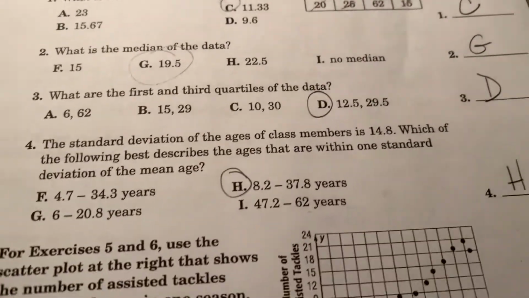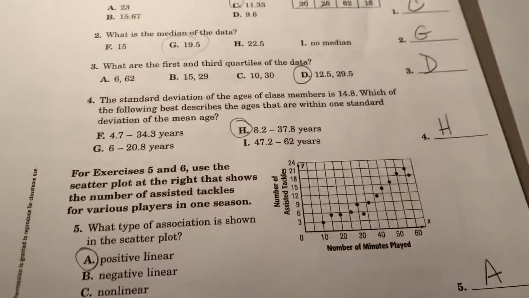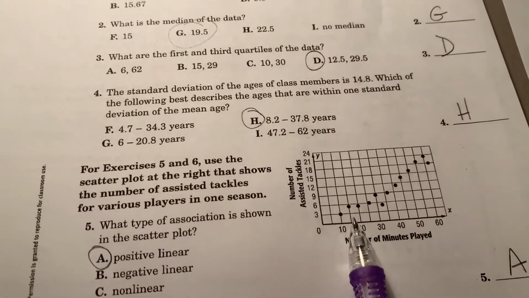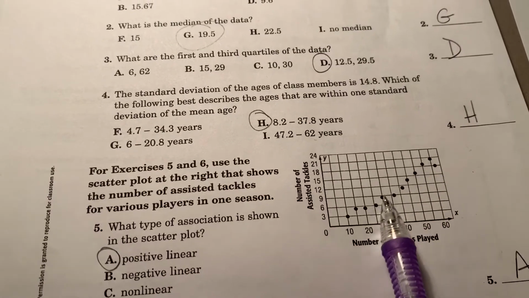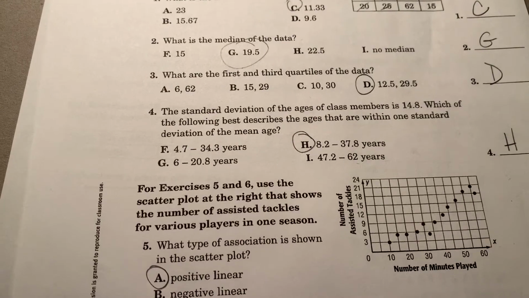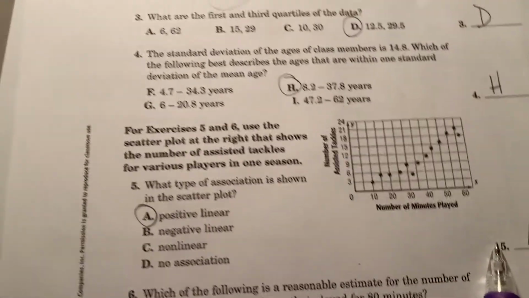All right, now we're getting into the scatter plots, which will be on the test, so you definitely need to know these. This one, obviously, is a positive linear, so it is going up in a positive way. So the answer was A for number 5.